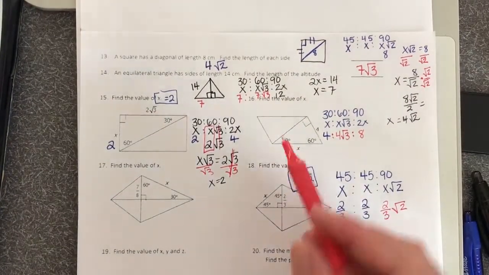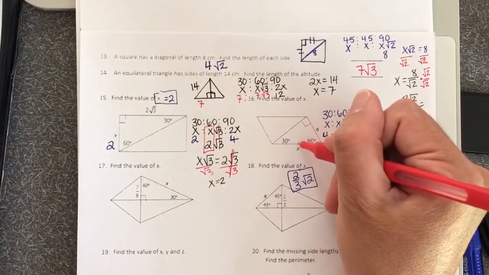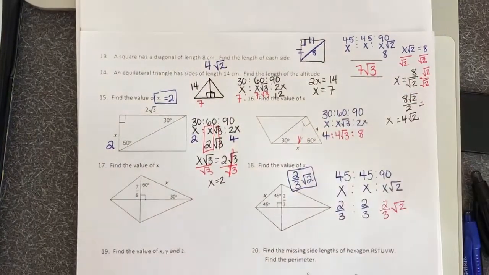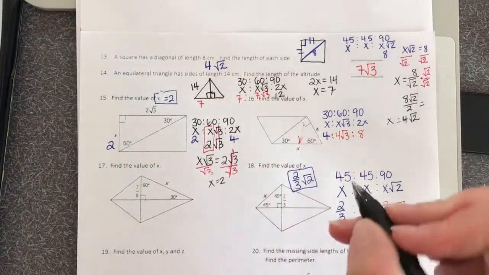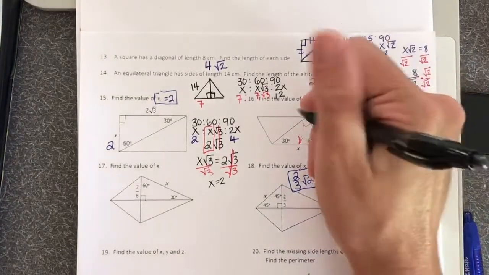So which one do they want? They want, in this situation, the side opposite of the right angle, so they want the 2x side. So, hey, guess what? It is 8.